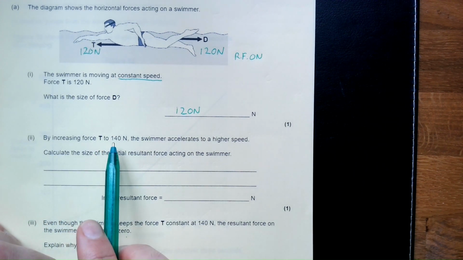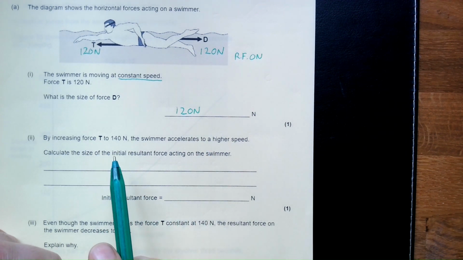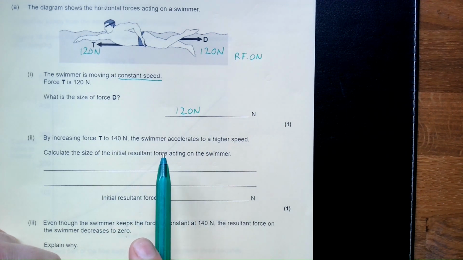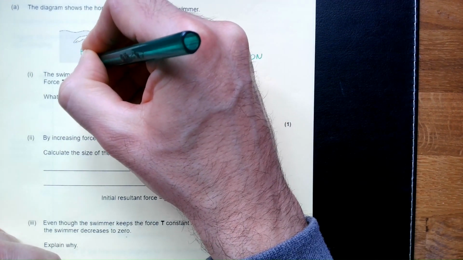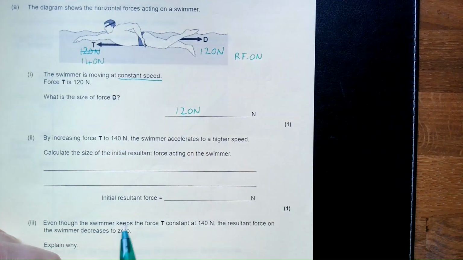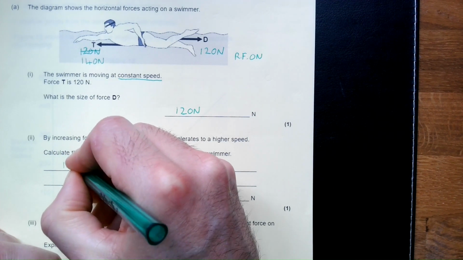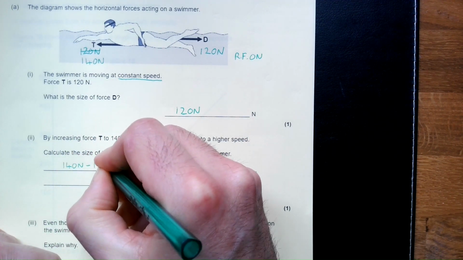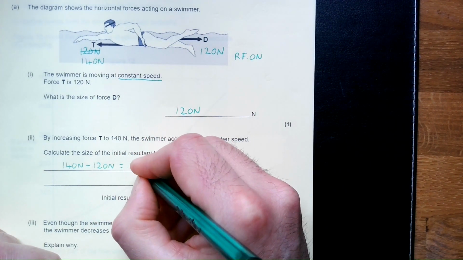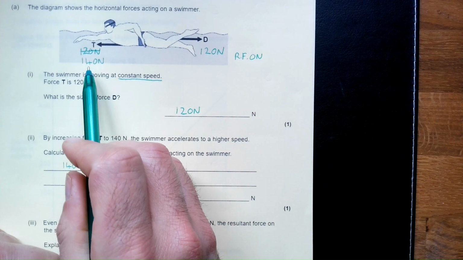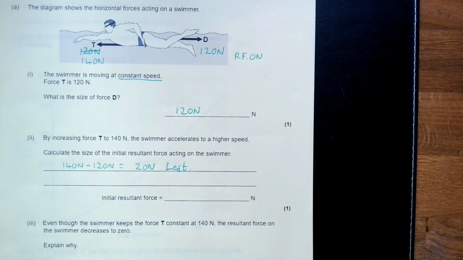By increasing force T to 140 newtons, the swimmer accelerates to a higher speed. Calculate the size of the initial resultant force acting on the swimmer. So we can cross that out, and what happens is he swims harder and it gets to 140 newtons. So all we do is 140 newtons, take away 120, because that's what we knew we had on the back. That gives us a resultant force of 20 newtons, but to the left. 20 newtons left. Easy.